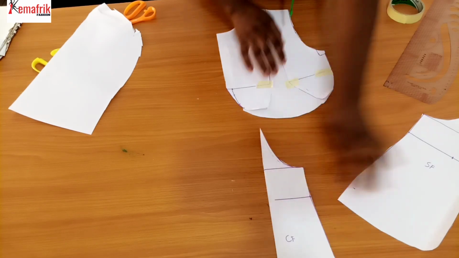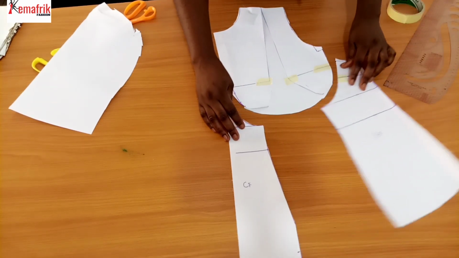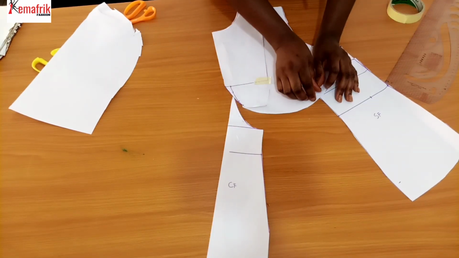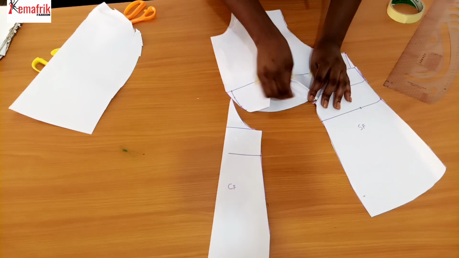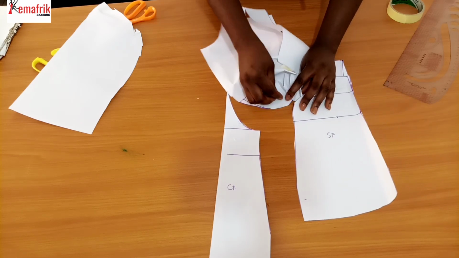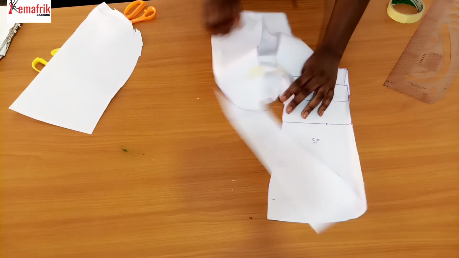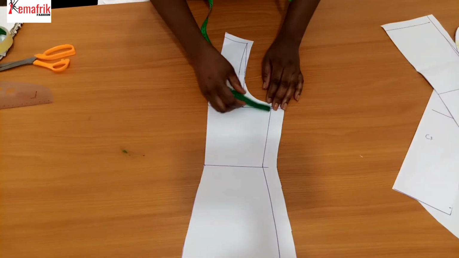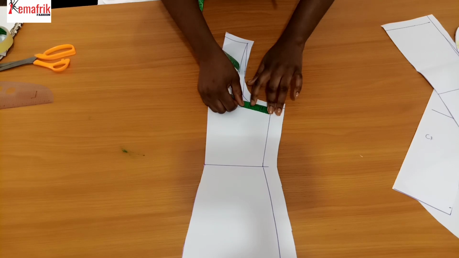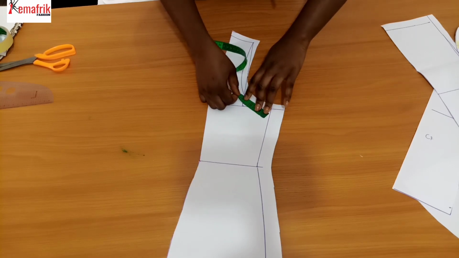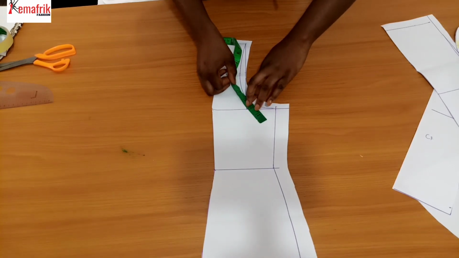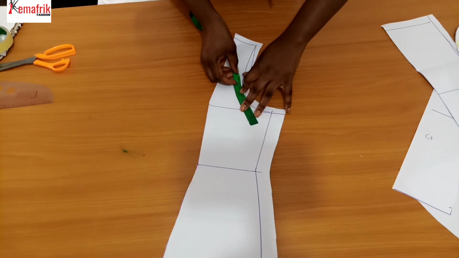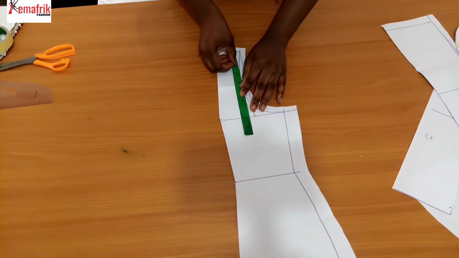Once again, we have this, and this. What I'll do eventually will be to pleat. You can pleat in, pleat out, or you can just make gathers. Before I continue, I'll go ahead and measure around the armhole curve just so that I can know what to do with my sleeve.